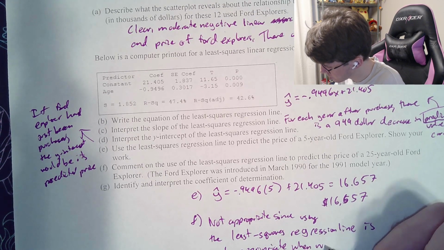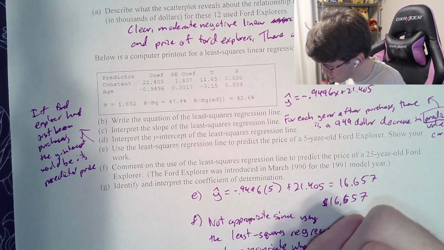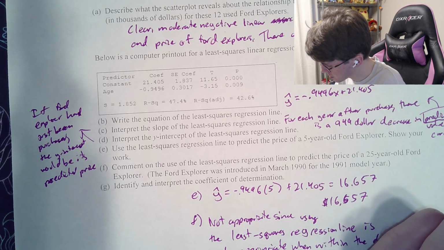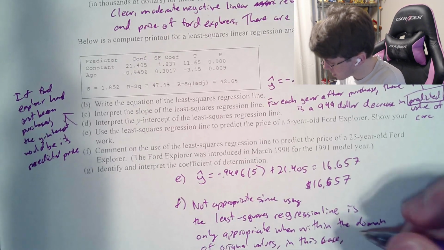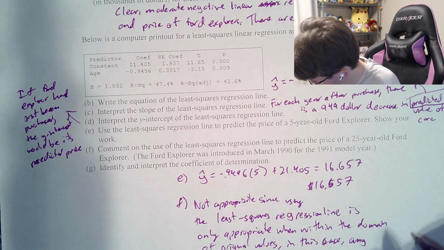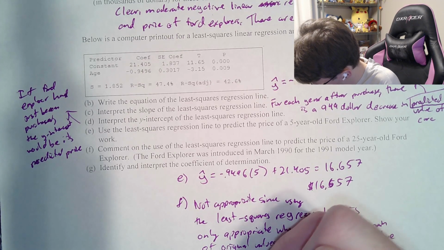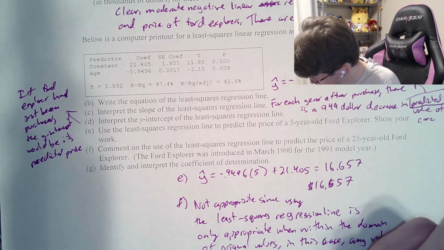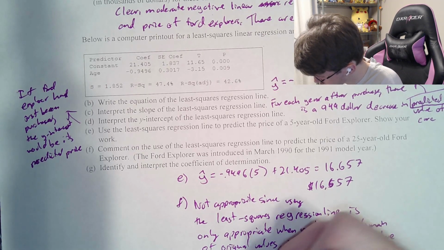In this case, any value outside of 3 to 9 years would result in extrapolation.